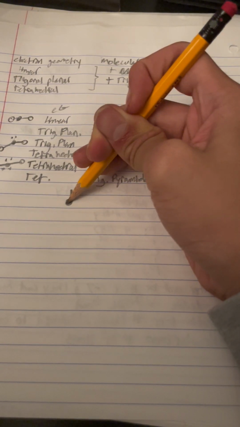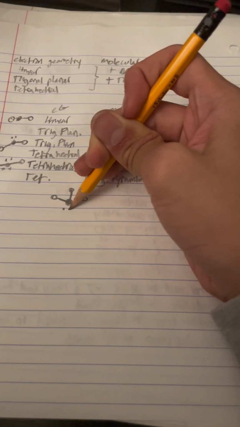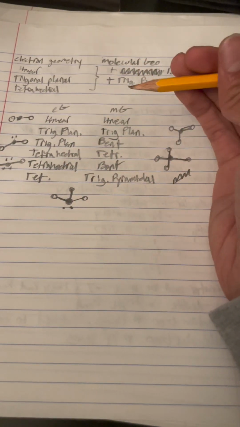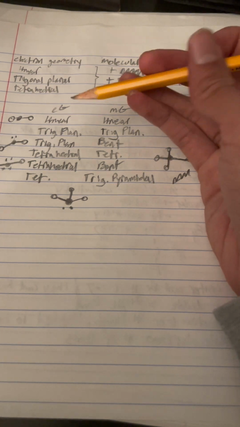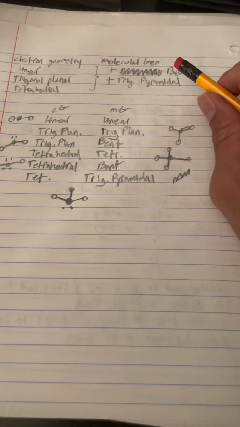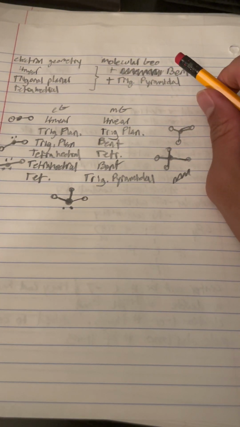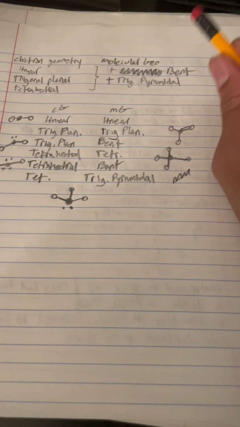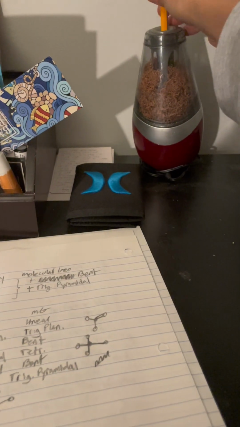Here, here, here, here. Yeah, that's basically that for that. And my pencil is actually tweaking now, so I have to sharpen it.